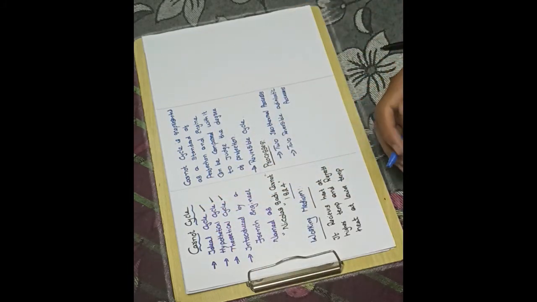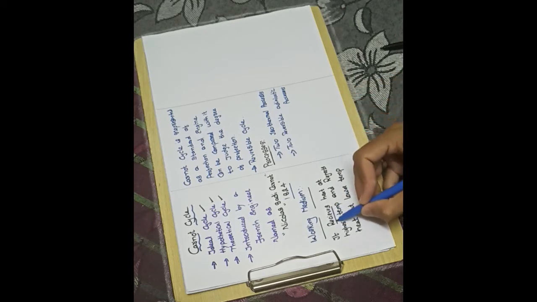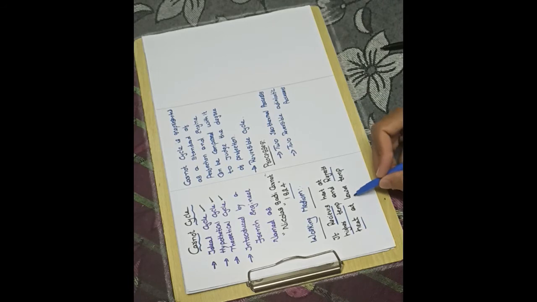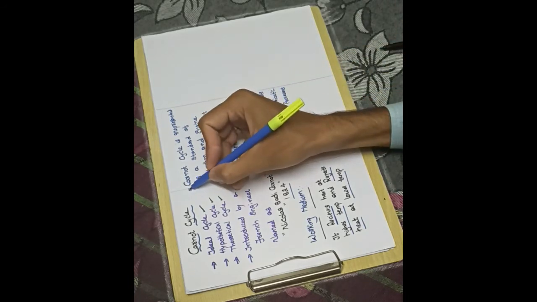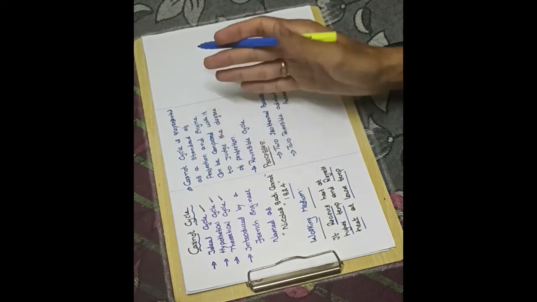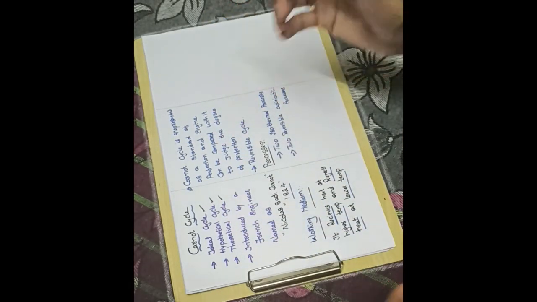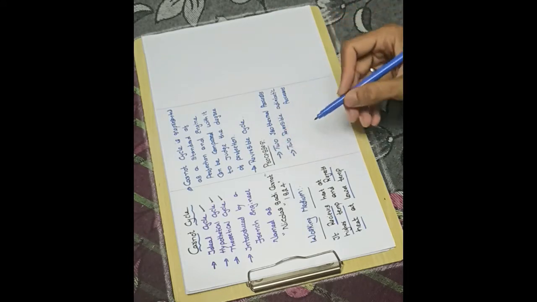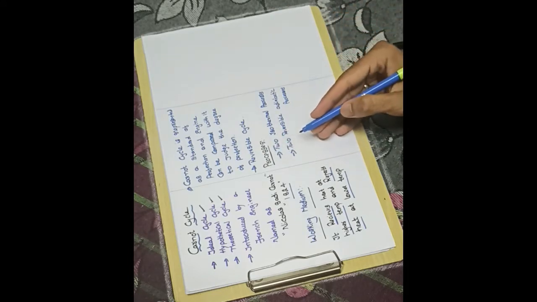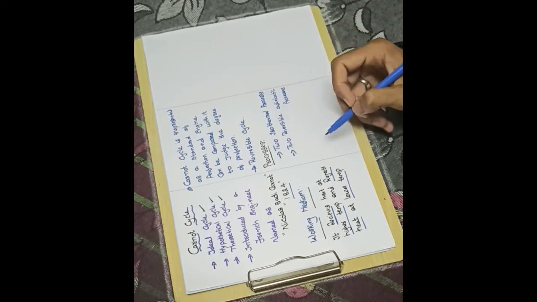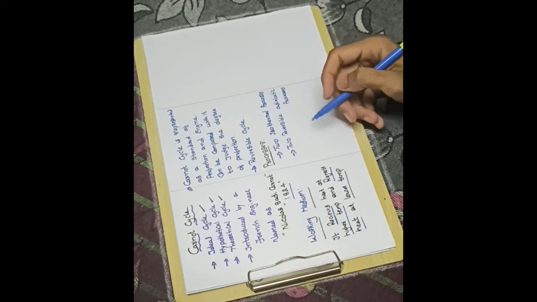Now coming to the working medium, it receives heat at a higher temperature and rejects heat at lower temperature. This we need to remember. And the Carnot cycle acts as a basis to other cycles, and coming to the processes, there are two isothermal processes and two reversible adiabatic processes.